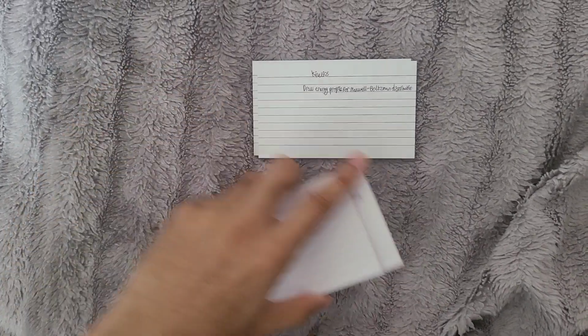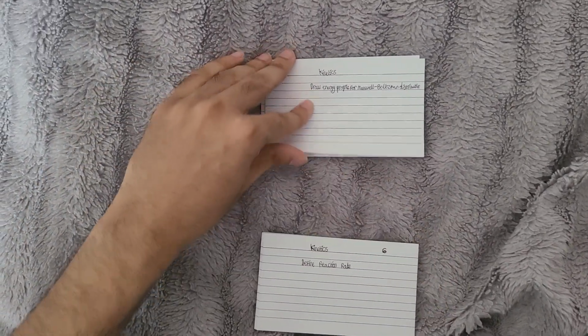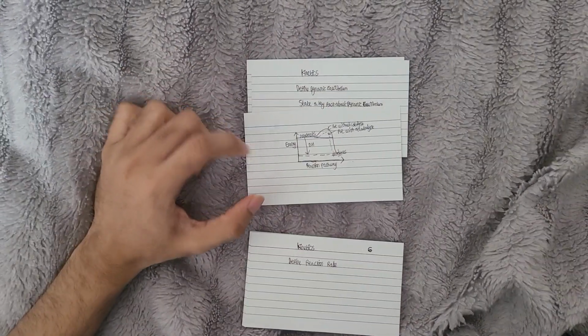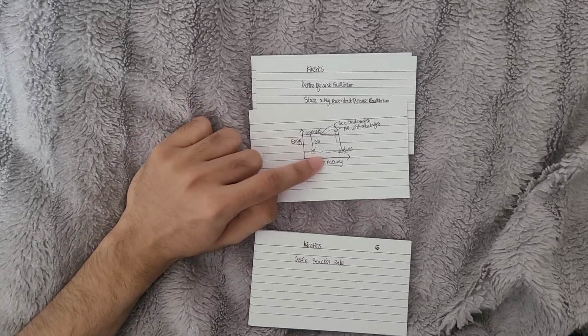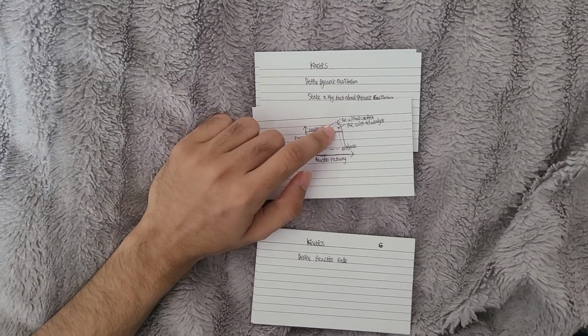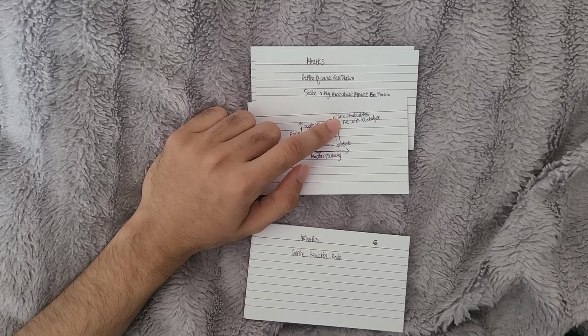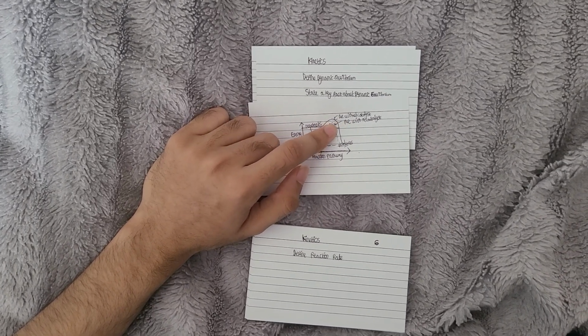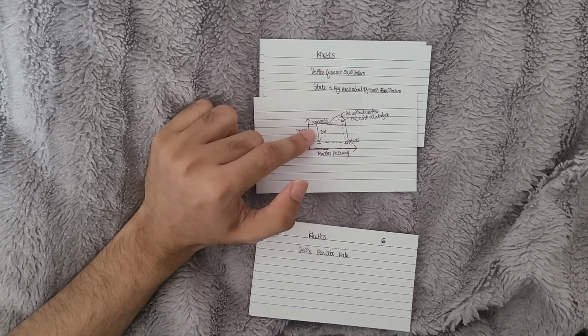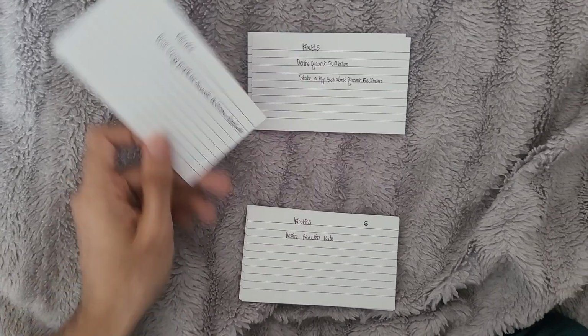Draw energy profile for a catalyst. Here you go, energy. That's your reaction pathway, that's your reactants. This is the delta E without catalyst. This is your delta E with a catalyst. And that's your products, and that's delta H, and that's your reaction pathway.